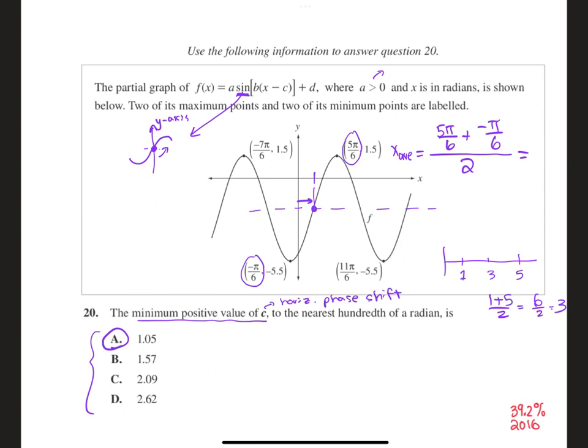Or you can crunch it out by hand and go, that would be 4 pi over 6 divided by 2, and divide by 2 is like times 1/2, and knock that down to a 2, knock that down to 3. So the exact value would be pi over 3 would be where that middle point is. But pi divided by 3 in the calculator gives you 1.05 approximately to the nearest hundredth. And there we go. So finding that value is fun, but there you go. That's how you do it.